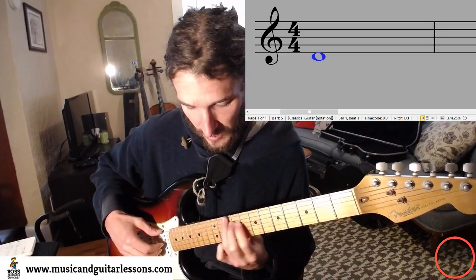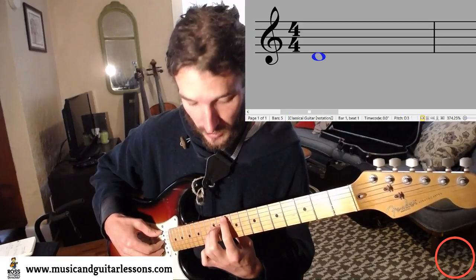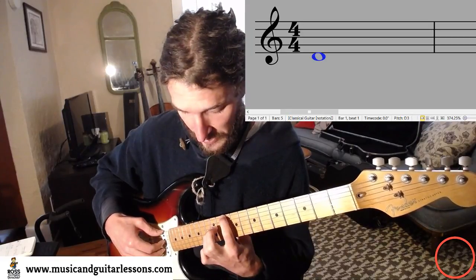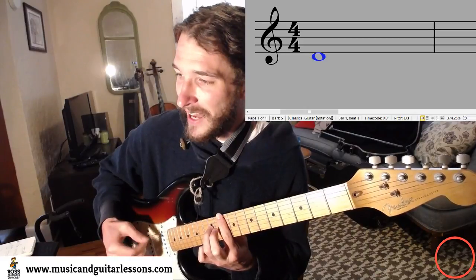After that is octave shape number 4. So what we're going to do is we're going to get 10th of the low E, and then 12th of the D, and of course 10th of the high E.